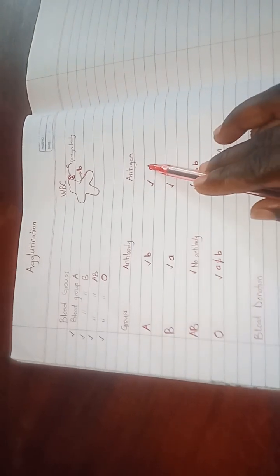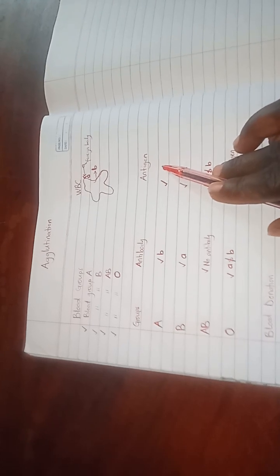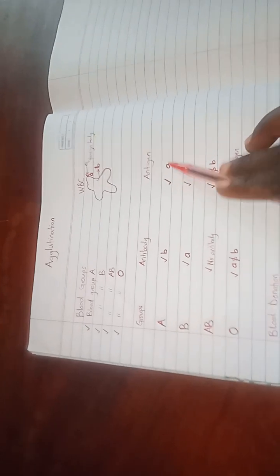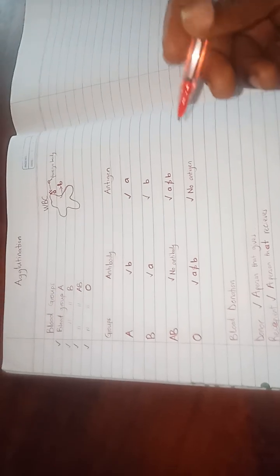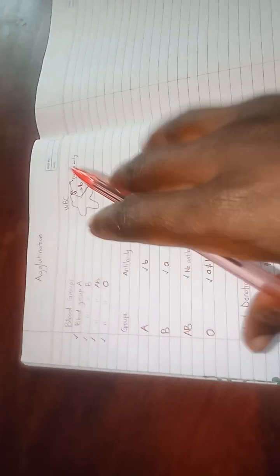Look at the antigen of this person here. It's A. And for the recipient, we look at the antibodies of the person who is receiving the blood. If they're the same, those two are not compatible. You cannot give that blood to that person.